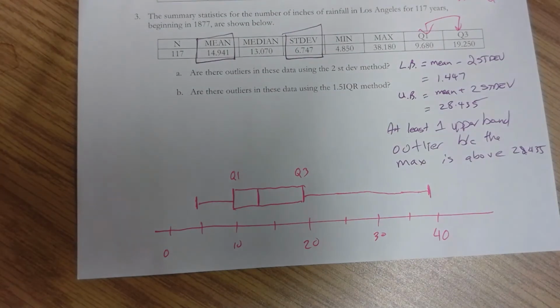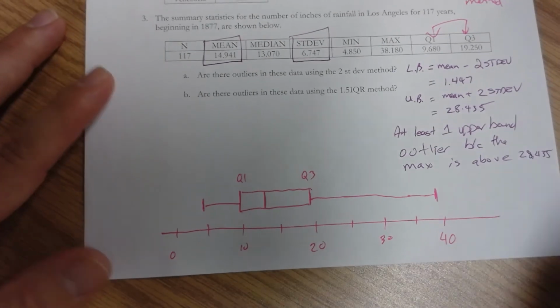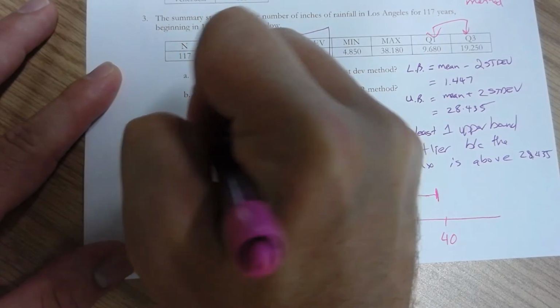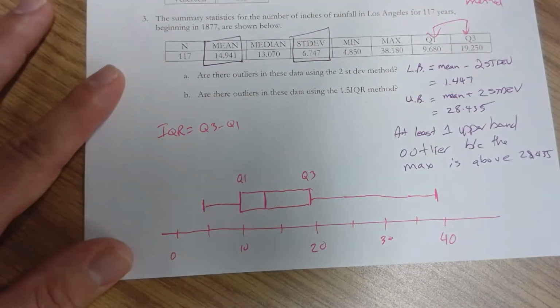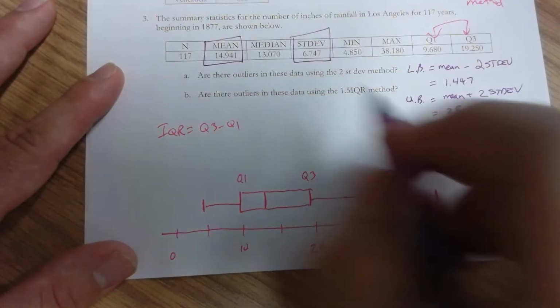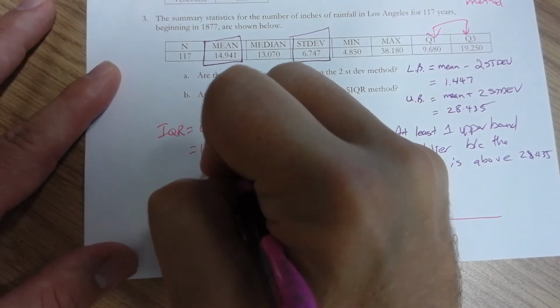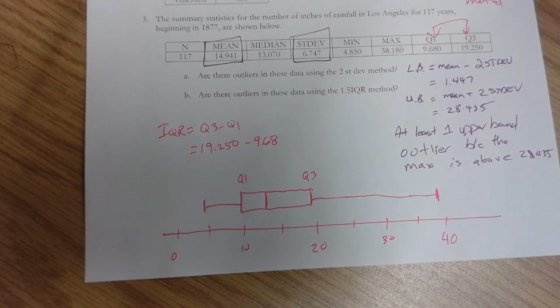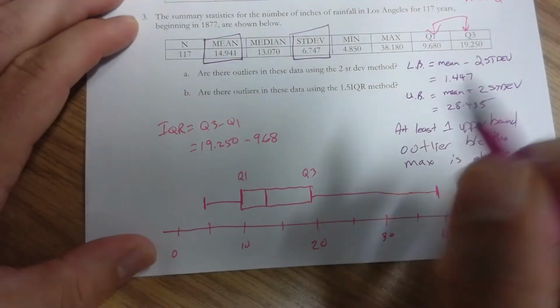So what I wanted to illustrate with this is the actual calculation, like what it means to calculate outliers using this 1.5 IQR method. So just as a tutorial here, the IQR is Q3 minus Q1. In this case, it's roughly, I'm just doing this in my head here, 19.25 minus 9.68. It's around 10 or so, but the actual number is less important to me than just the visual here for a second.